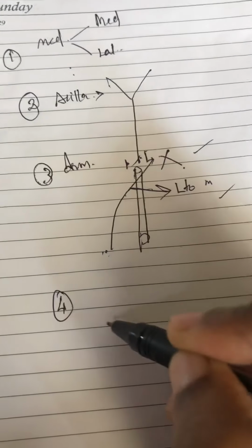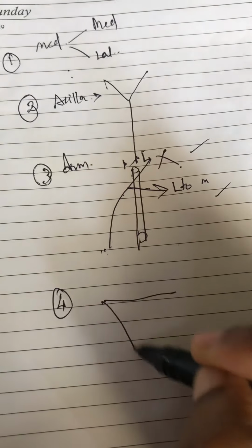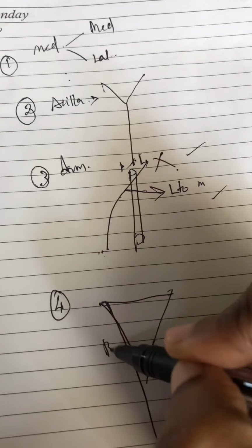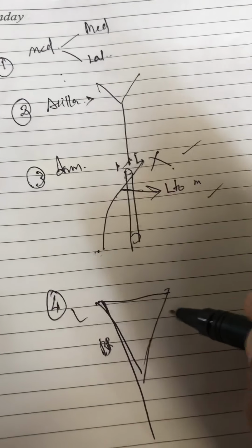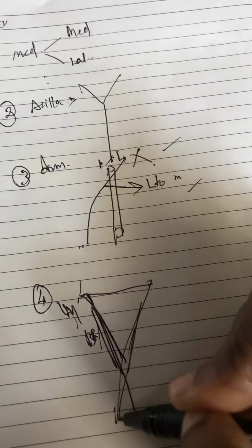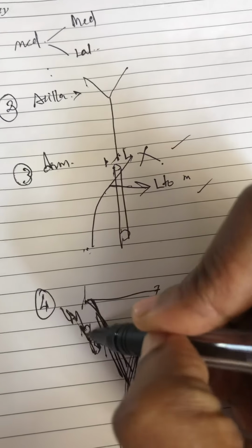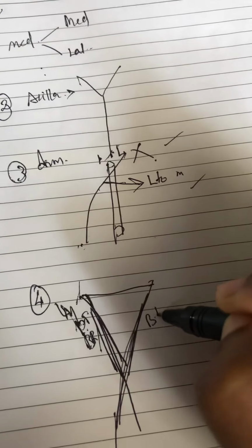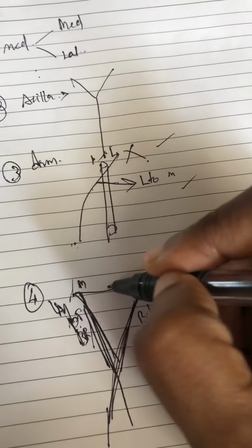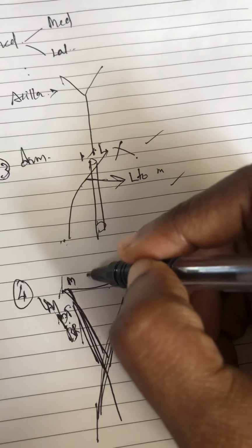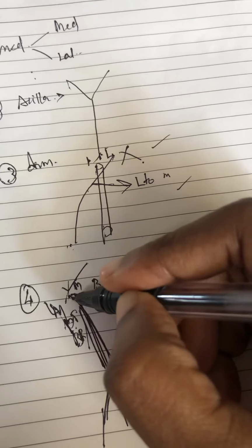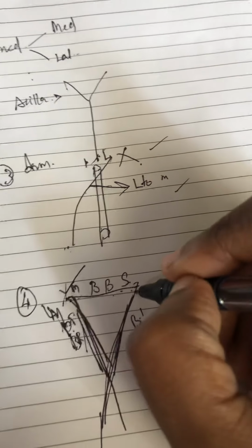Then fourth, it comes to the cubital fossa. In the cubital fossa, you know, there are two structures. Brachioradialis is on the lateral side and pronator teres is on the medial side. So the important structures present in the cubital fossa contents are M, B, B, S, that you have to mention. M for your median nerve. So it occupies the medialmost structure in the cubital fossa.